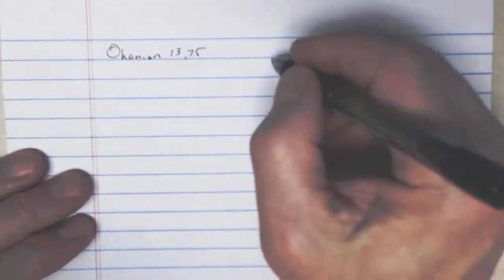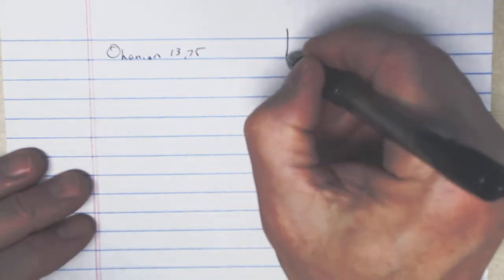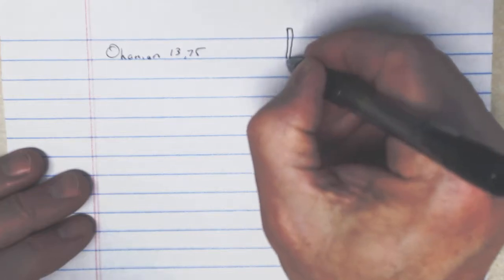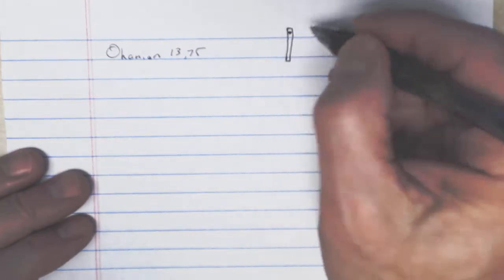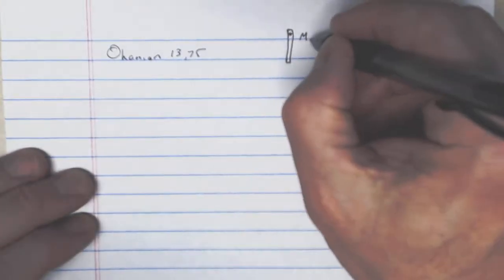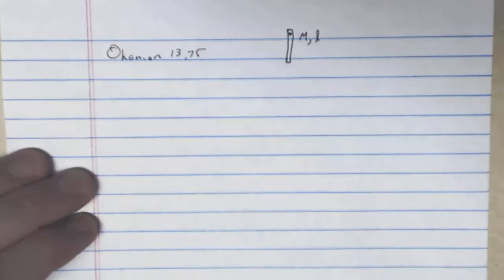Ohanian 13.75 from homework number 12 says that you have a stick that's hanging about a pivot at one end, so we'll assume it's at the very end. It's a thin rod. It has a mass M and a length L. Okay, and it's just hanging there at rest.